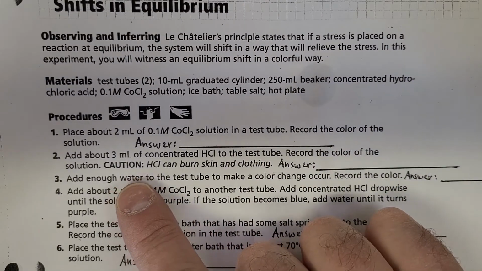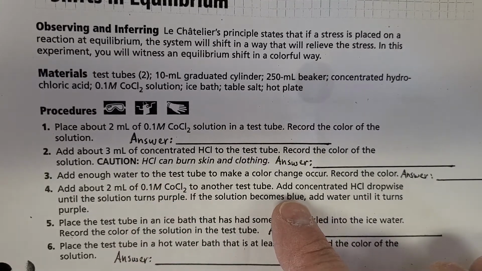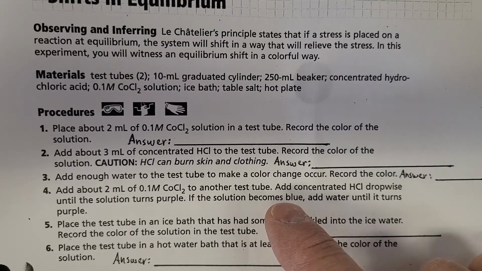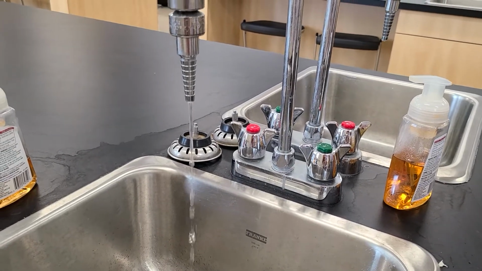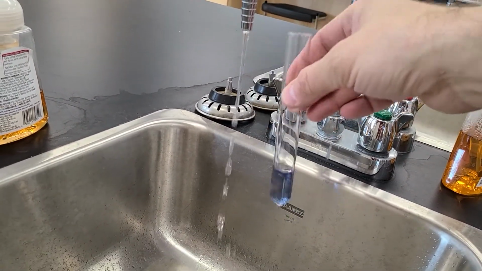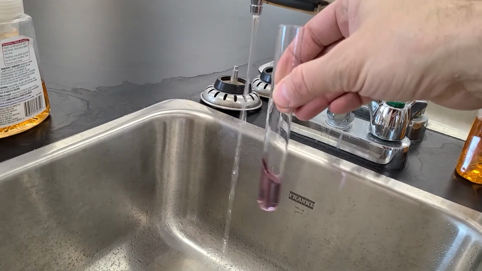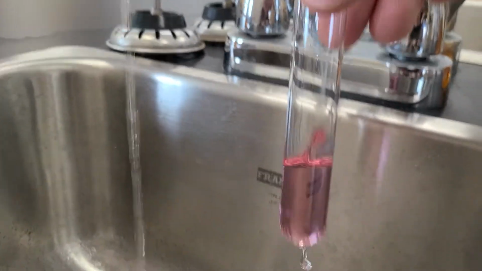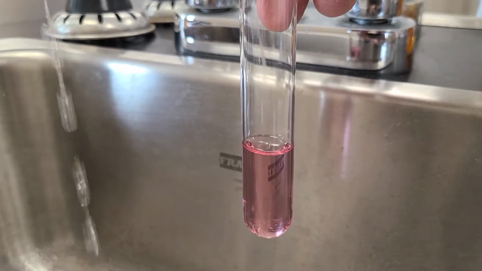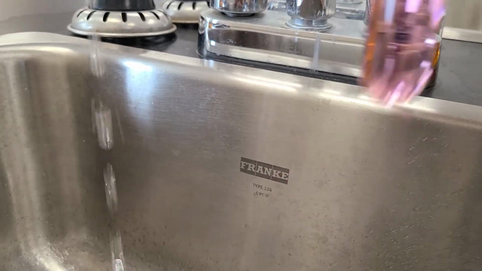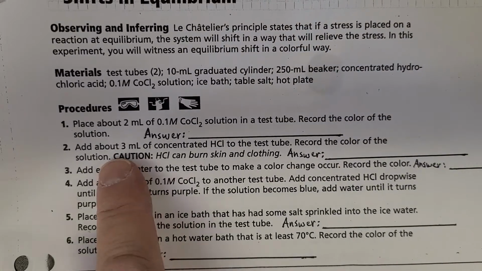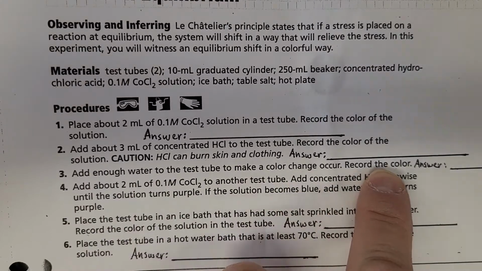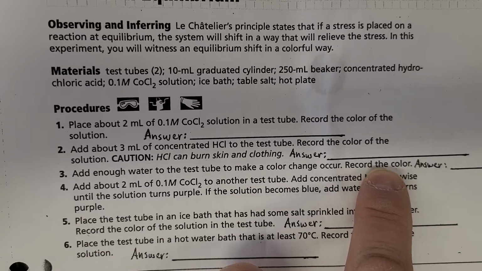Then next, we're going to add some water until it just changes color. So I'm going to get a water stream going here, and we're going to see what happens. Let's see what happens. So just a little bit. Ooh, look at that color. You can see that. So mark that down, ladies and gentlemen. What color did that change to? So there we go. That'll be the answer to number 3: add enough water to make the test tube just change color.